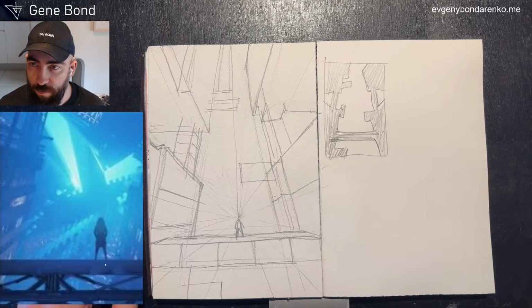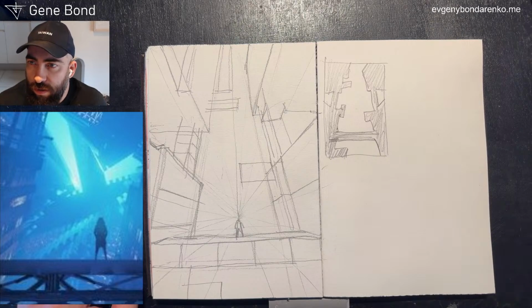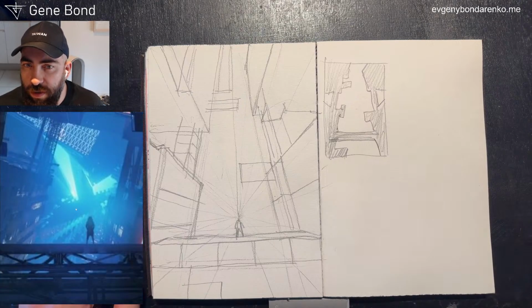He is from the first plane, so he has this super dark tone, almost black. And then this one, it's the far plane, so you cannot say where is light, where is shadow. It's more about general texture, some kind of pattern.